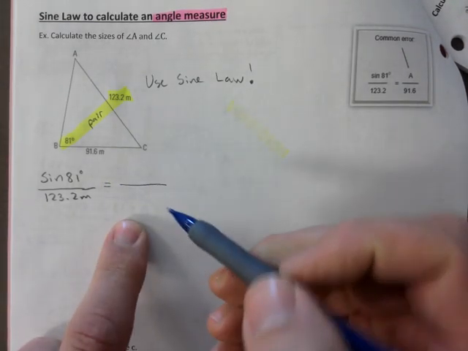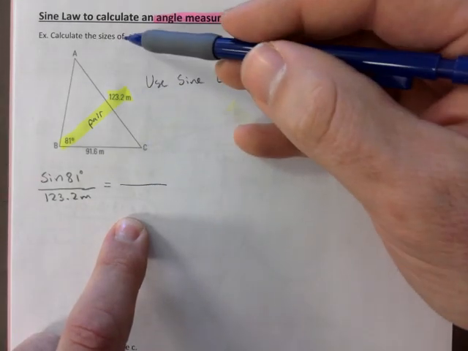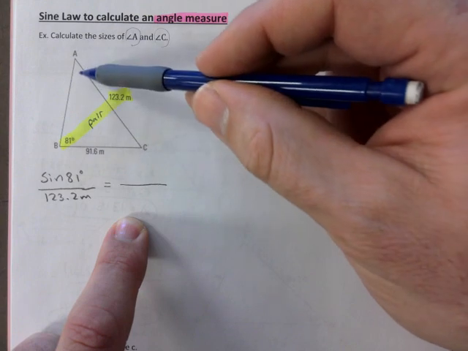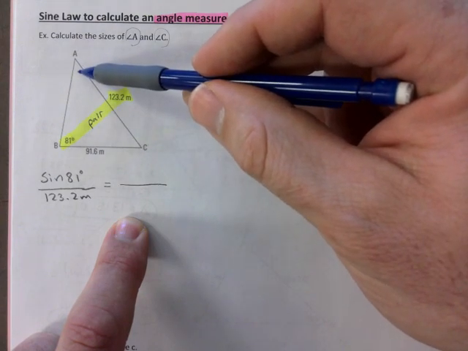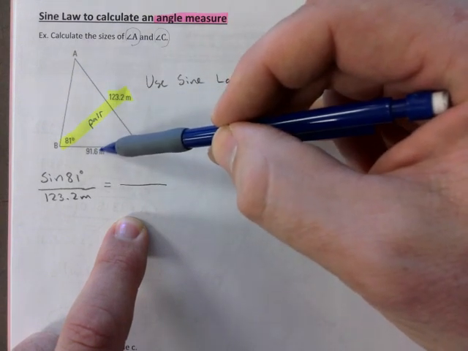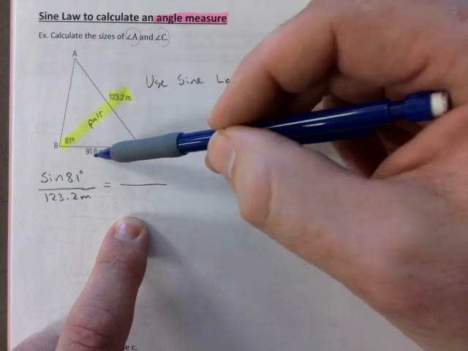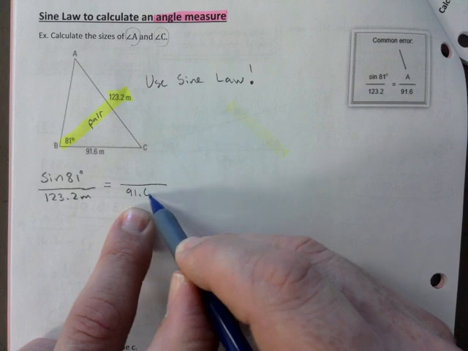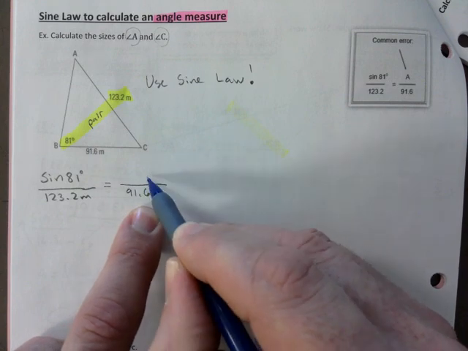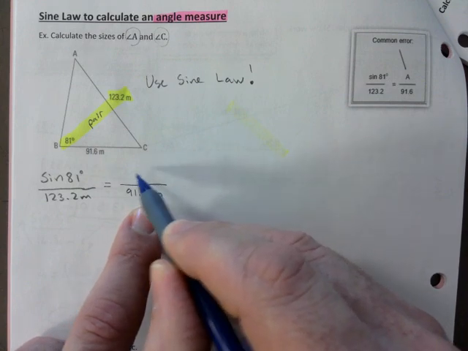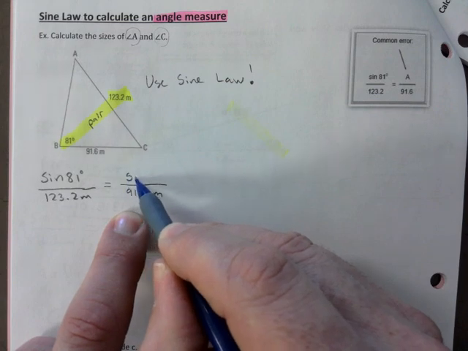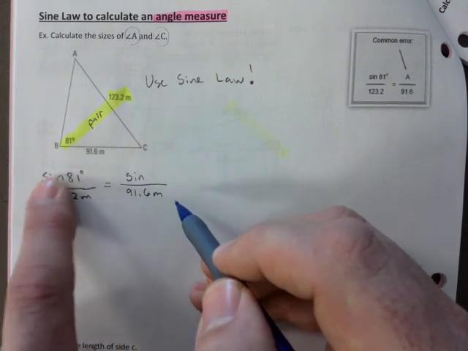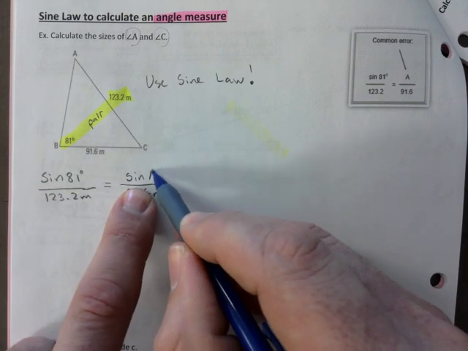And you can tell, even without me asking you, I did ask you to solve for angle A or C. The only option you have here is to solve for that angle, because you have this side. It's always in pairs. So we're going to put the side length down here. And up here, do not put just A. Remember I told you it has to kind of mimic your first proportion. So it's sine of A, like that.